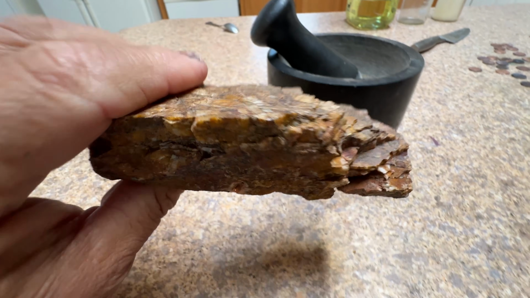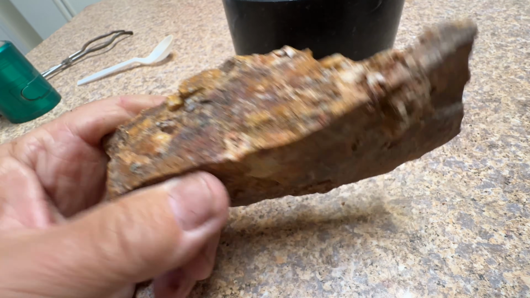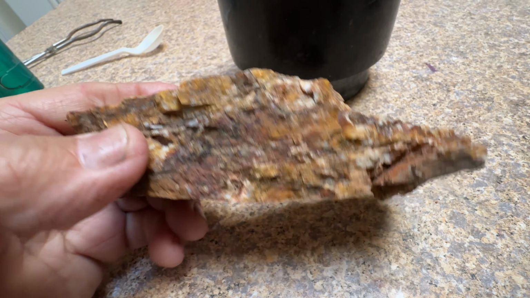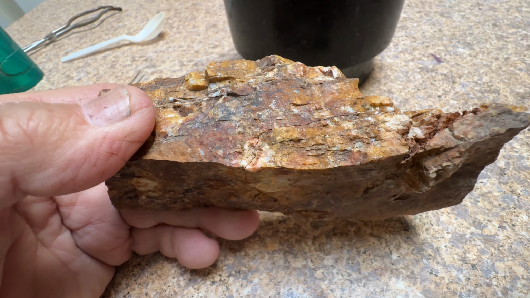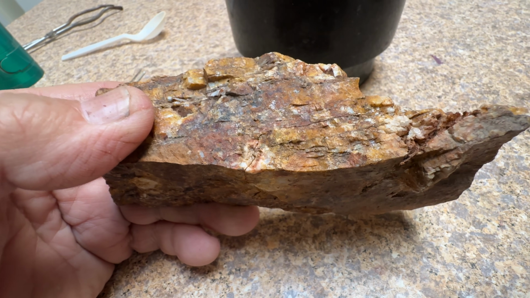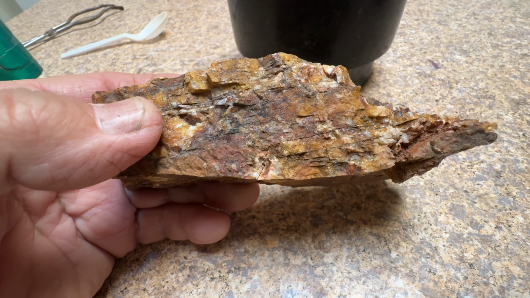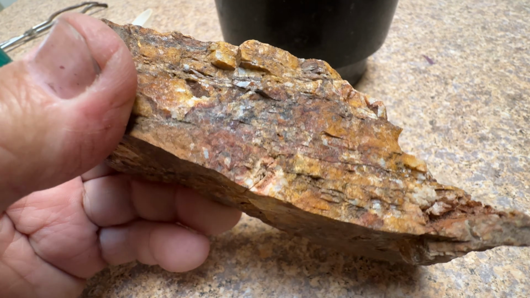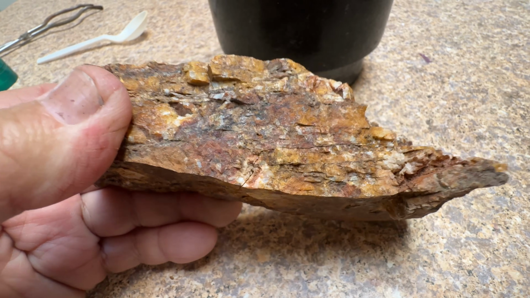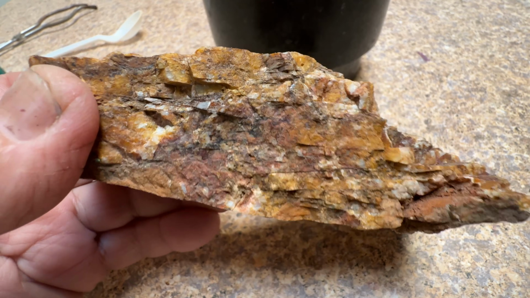So I'll be showing how to get the gold out from this rock. If you crush this rock and pan it, you never see the gold. You can use mercury, you're not catching gold. You can use any other method to recover the gold and you don't see the gold. But this rock is full of gold. Believe me, it's full of gold.